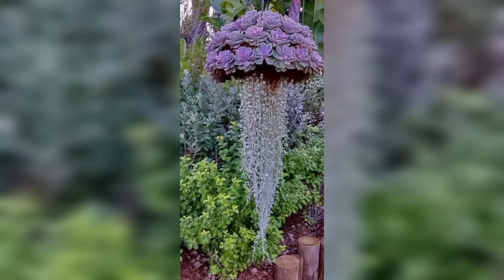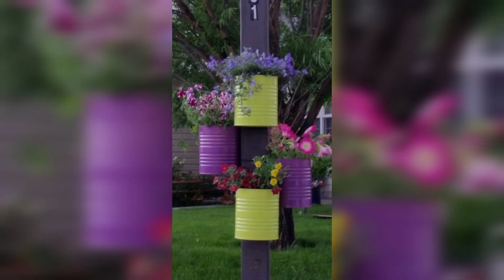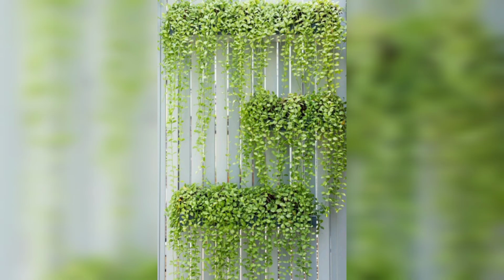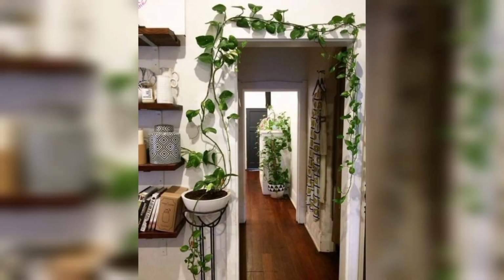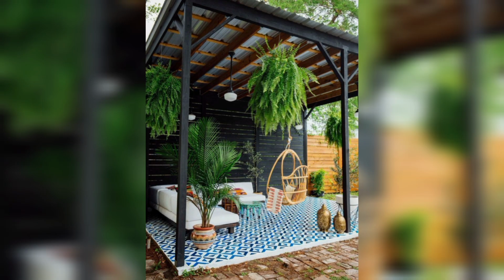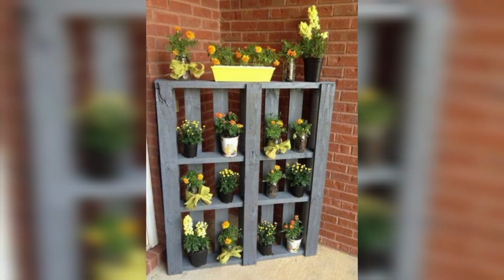This is a friendly DIY project that not only adds a touch of rustic charm but also maximizes your plant space.